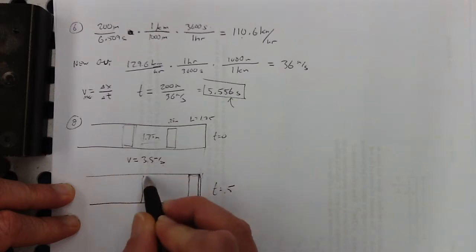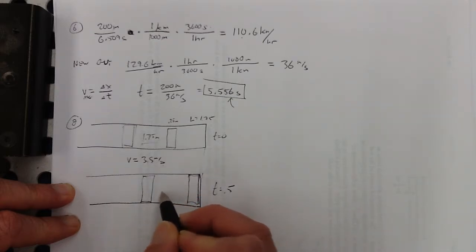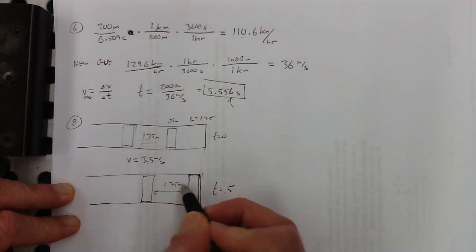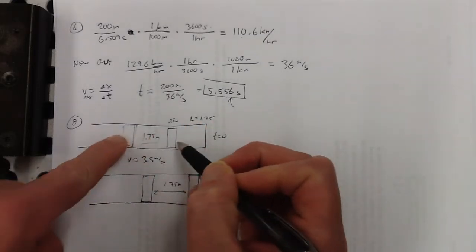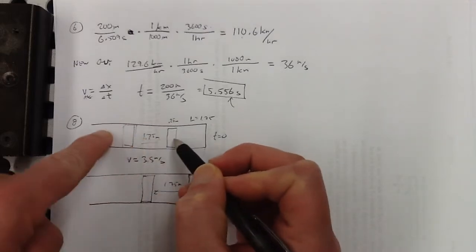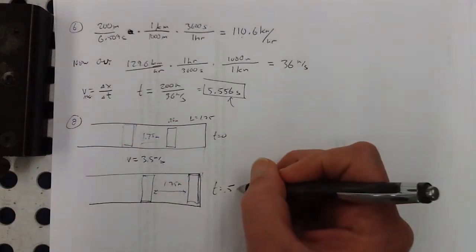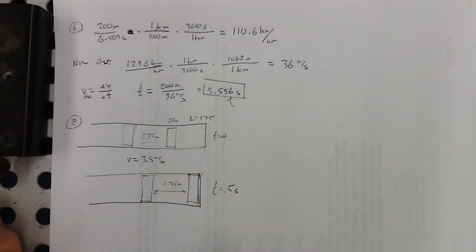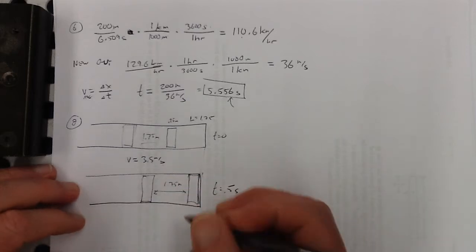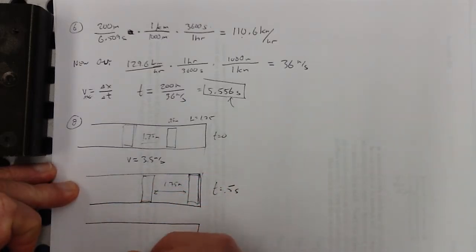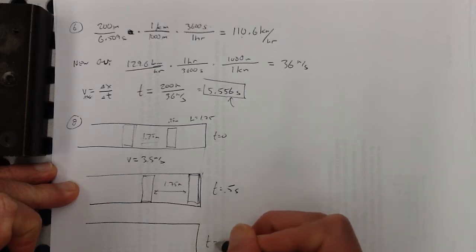So the second person now is here, and they're still spaced by 1.75 because this person just got there. So the gap between them, since they were going the same speed, didn't increase or decrease. Okay, so there's that. And that's actually enough to answer this question. You could do one more if you wanted to. I'll just do that real quick.